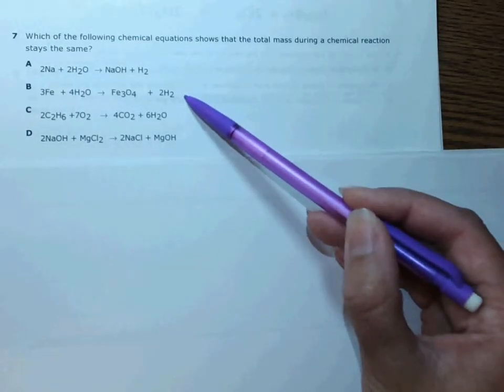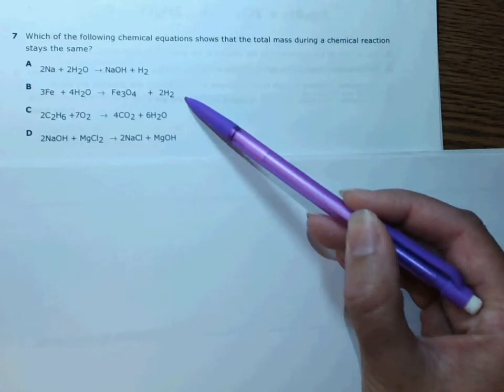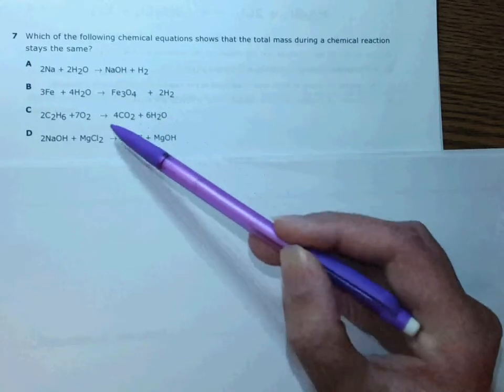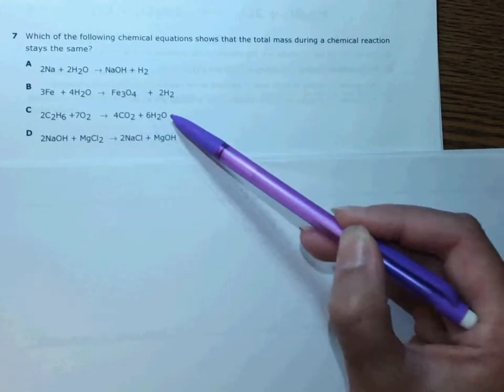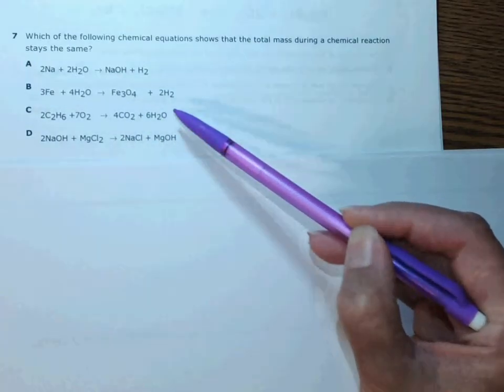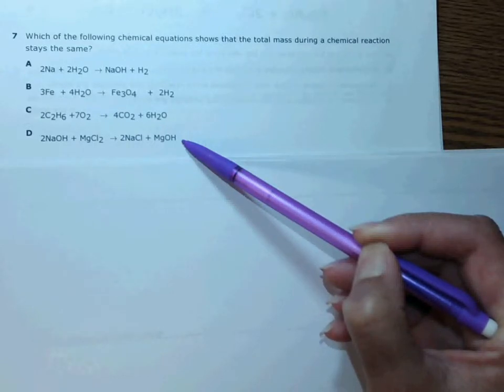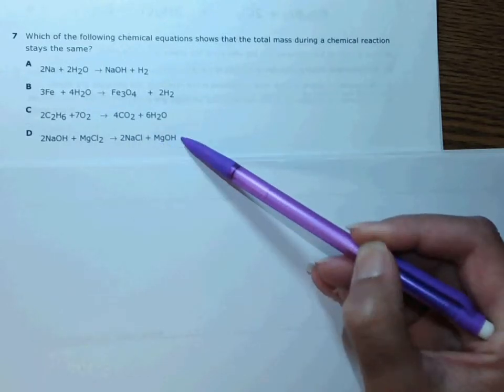B, 3Fe plus 4H2O yields Fe3O4 plus 2H2. C, 2C2H6 plus 7O2 yields 4CO2 plus 6H2O. D, 2NaOH plus MgCl2 yields 2NaCl plus MgOH.